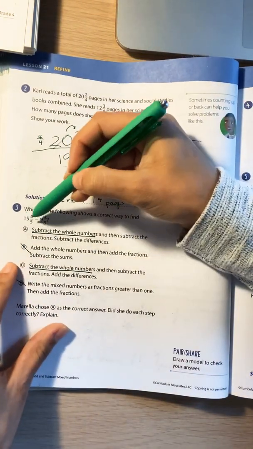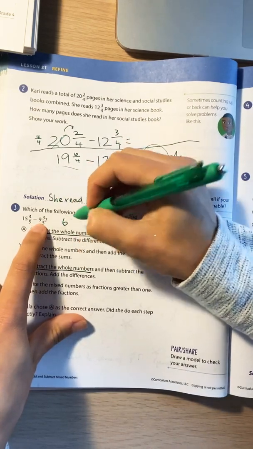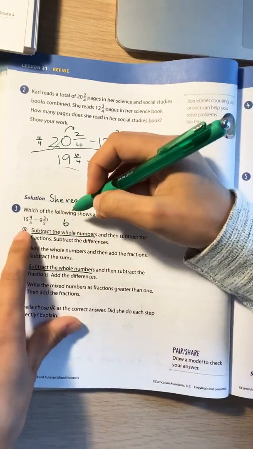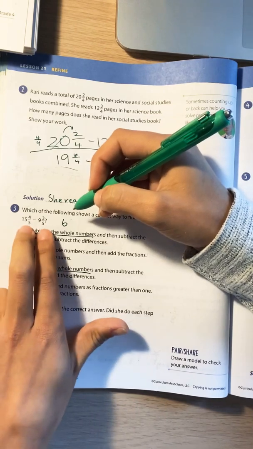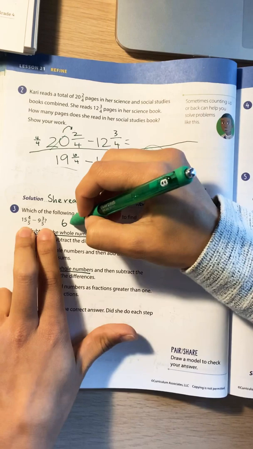So first I would subtract the whole numbers. So 15 minus 9 is 6. So that's what I would do first. And then I would subtract the fractions, right? 4/5 minus 3/5.